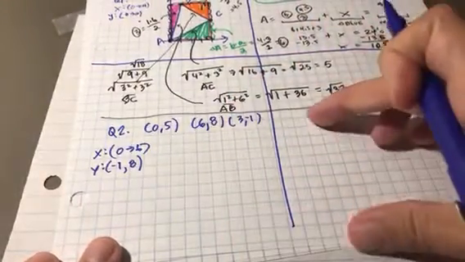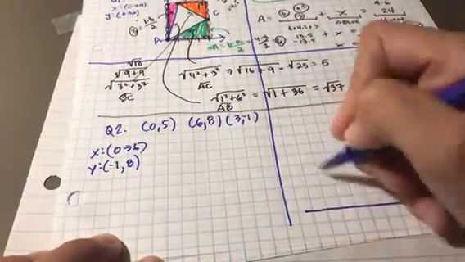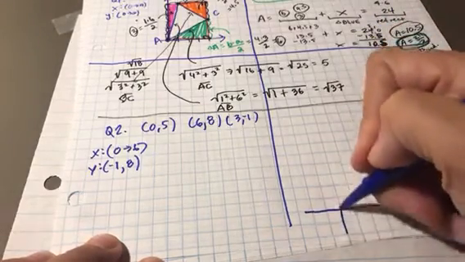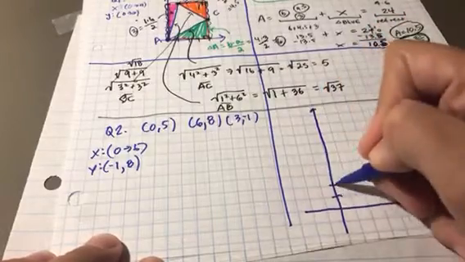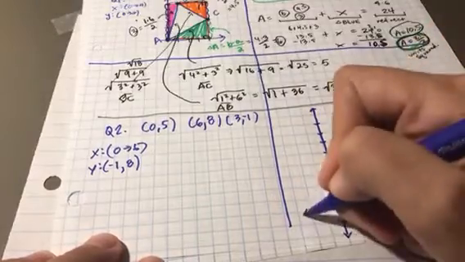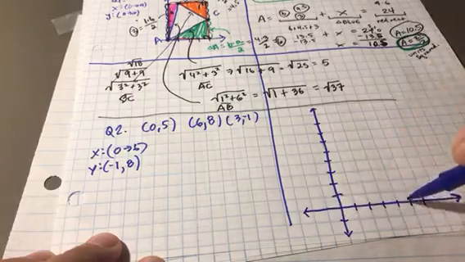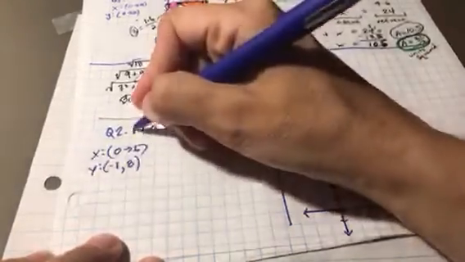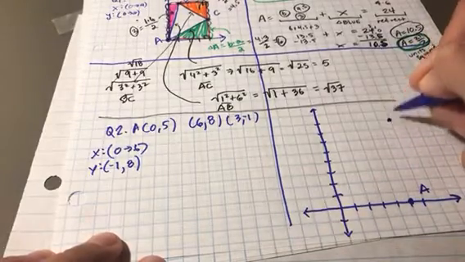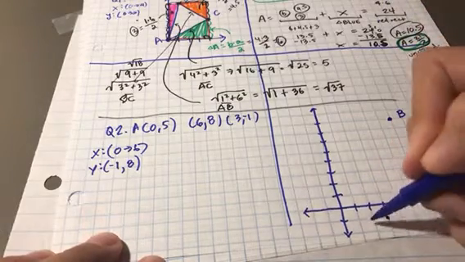So it looks like I might not be able to fit this. Well, maybe I could just fit it on here. So I'm going to put my x-axis here. All right, so 1, 2, 3, 4, 5, 6, 7, 8. And I go down to -1. 1, 2, 3, 4, 5, 6. Okay, perfect. So I have 0, 5, which we call A. 6, 8, which we call B, and 3, -1, which we call C.